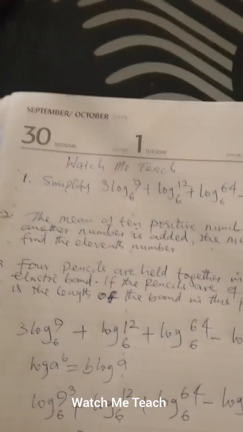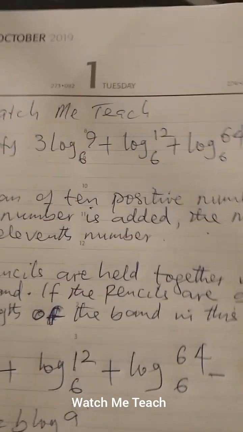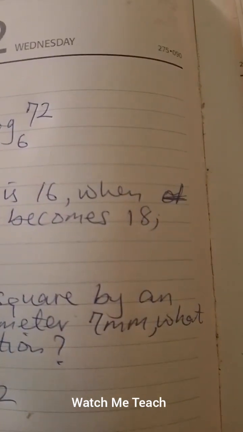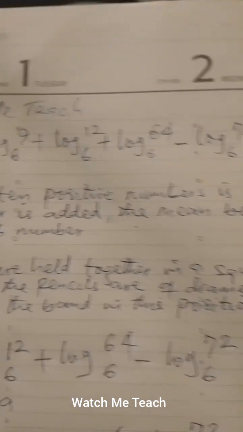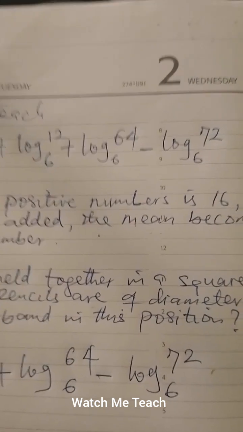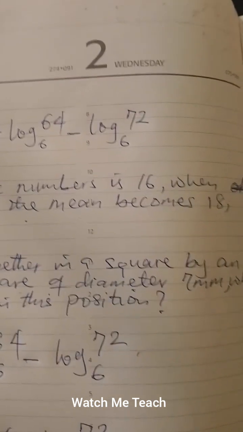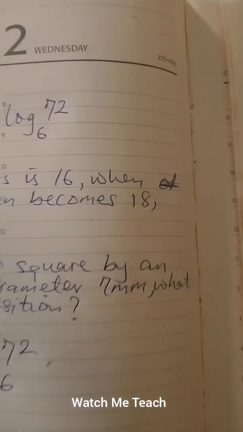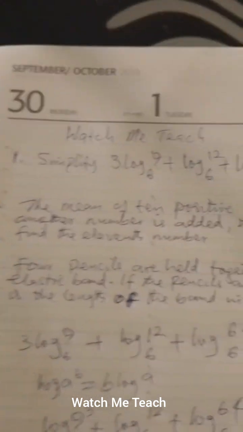Now the third question is they said 4 pencils are held together in a square by an elastic band. If the pencils are of diameter 7 millimeter, what is the length of the band in this position?